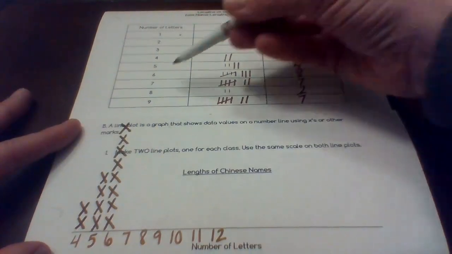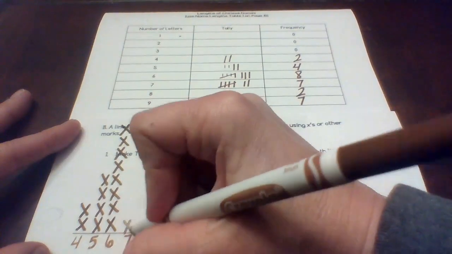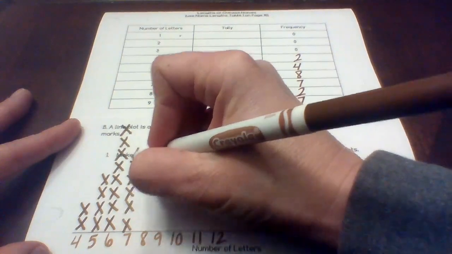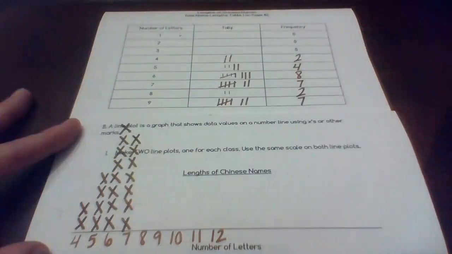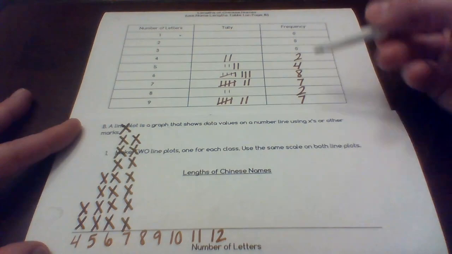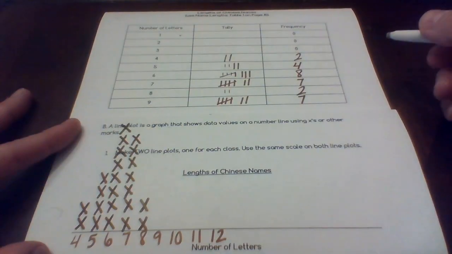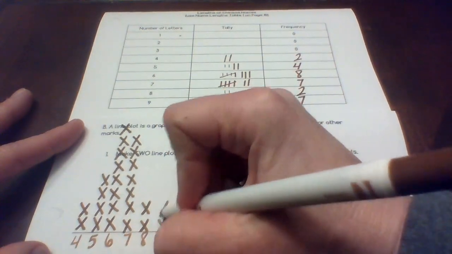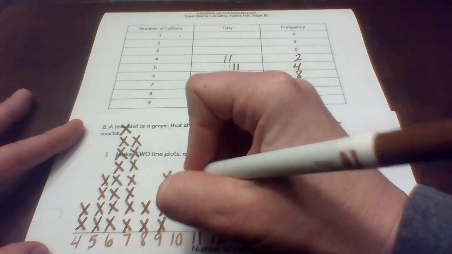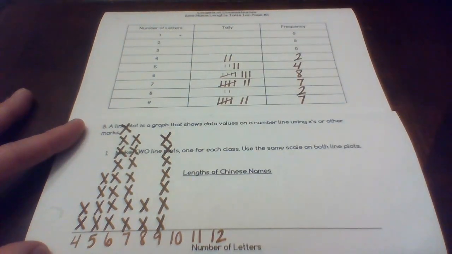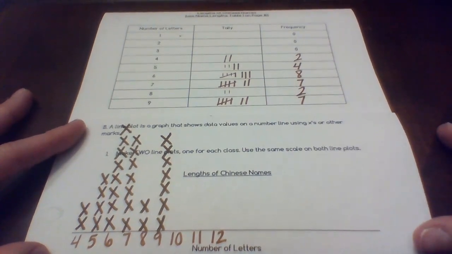Now for 7, I have 7. My X's should all be about the same size, right next to each other, across from each other. For 8, I have 2 students who had 8 letters in their name. And for 9, I had 7 students who had 9 letters in their name. Okay, so that is my line plot for my Chinese name lengths.